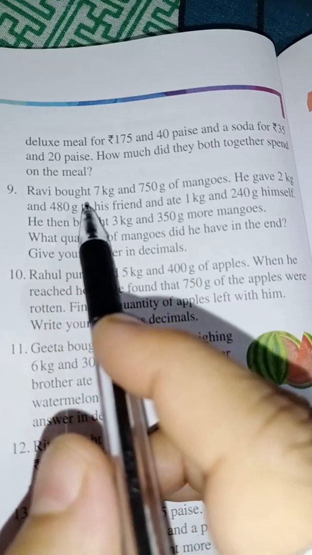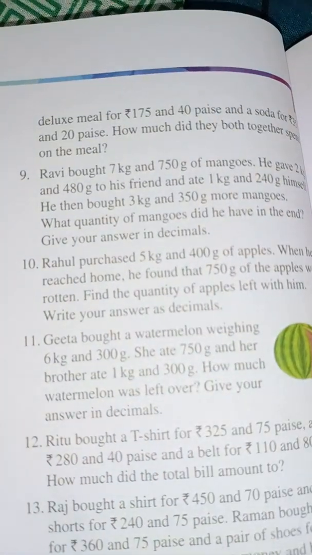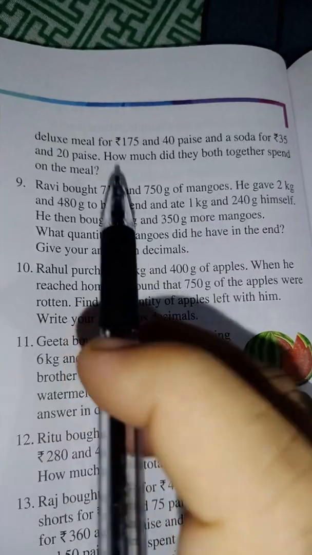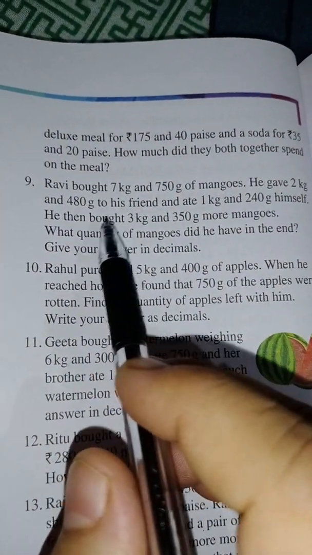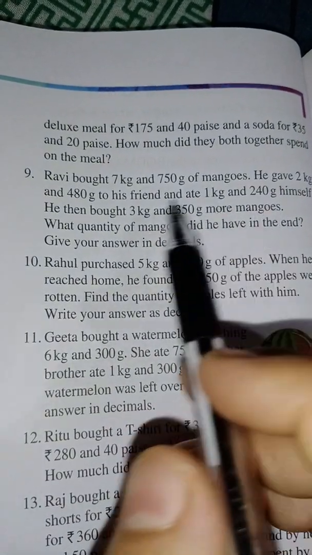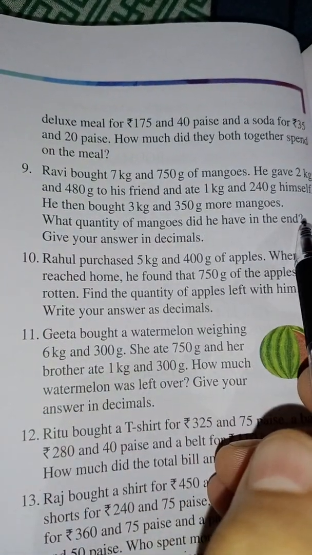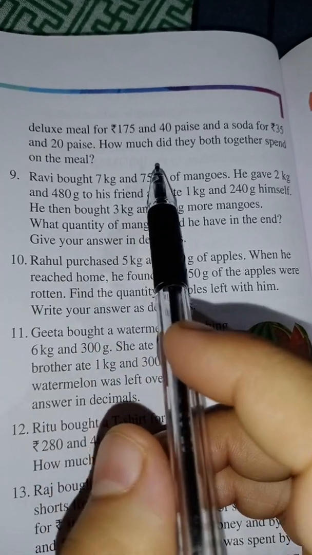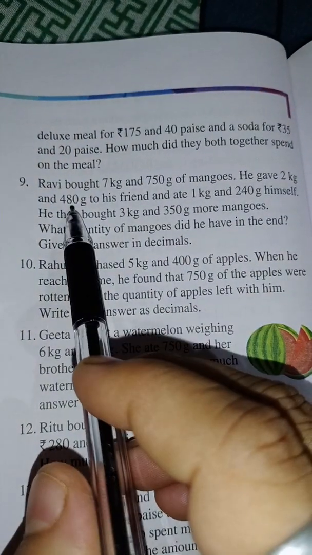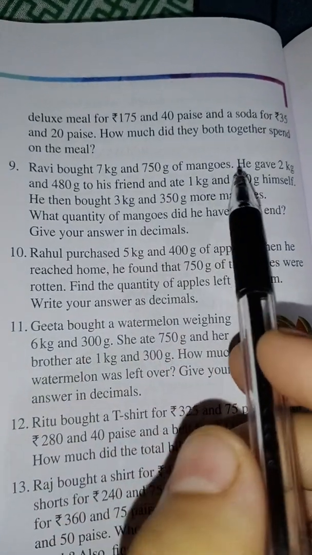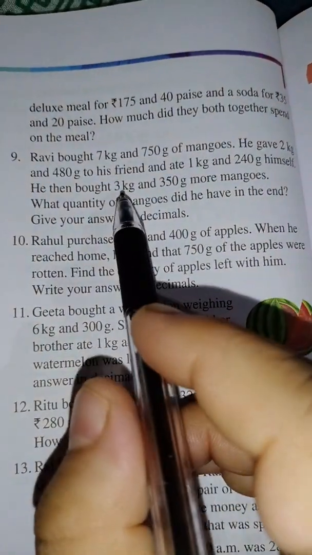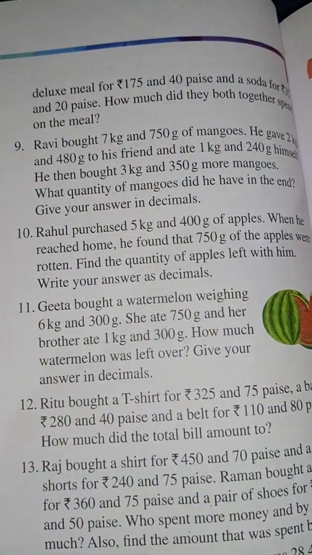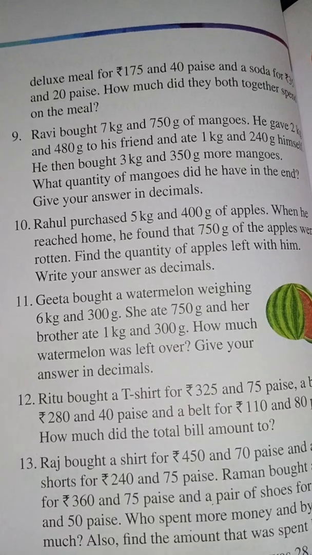So next question is, Ravi bought 7 kg 750 gram of mangoes. He gave 2 kg 480 gram to his friend and ate 1 kg and 240 gram himself. He then bought 3 kg and 350 gram more mangoes. Then what quantity of mangoes did he have in the end? So first he bought this much, out of which he gave to his friend 2 kg 480 gram and 1 kg 240 gram he ate himself. After that he again purchased 3 kg 350 gram. Now at the end, what is the quantity of mangoes that he has now?